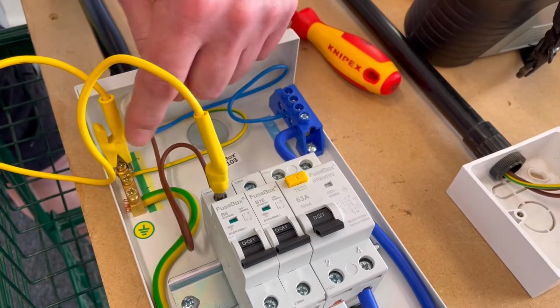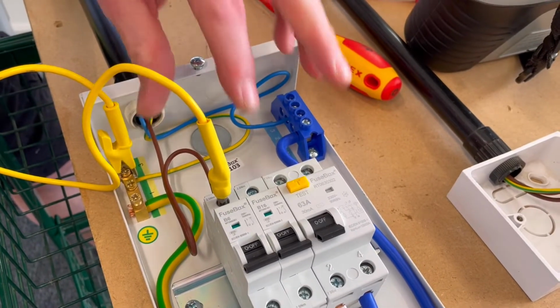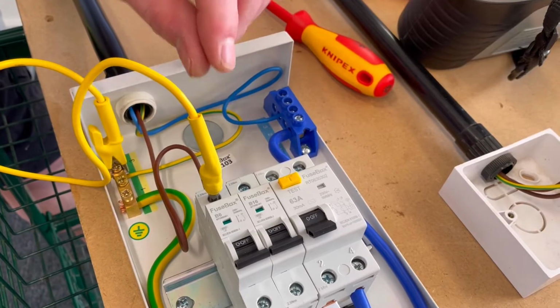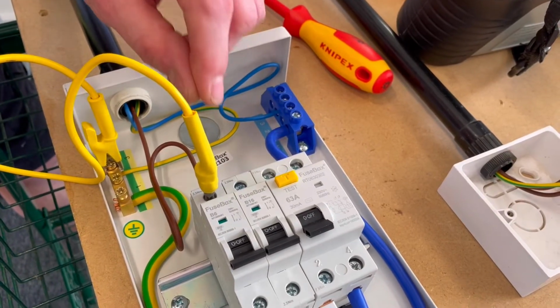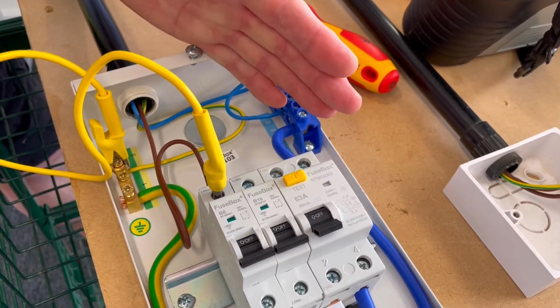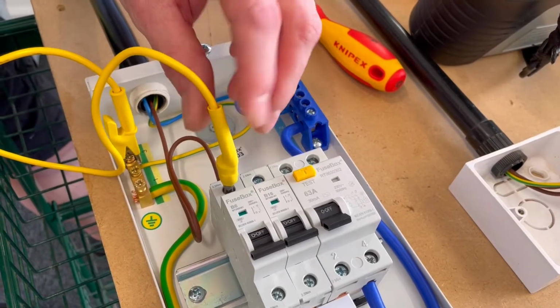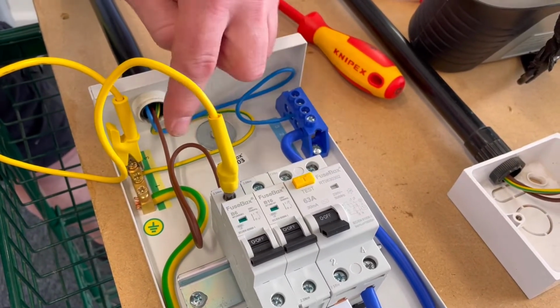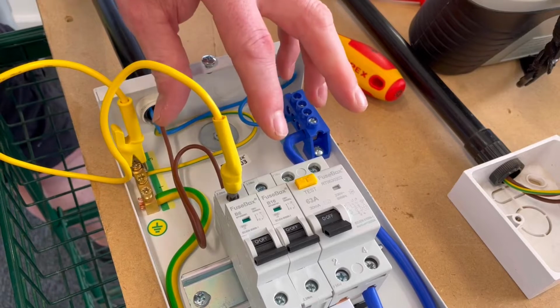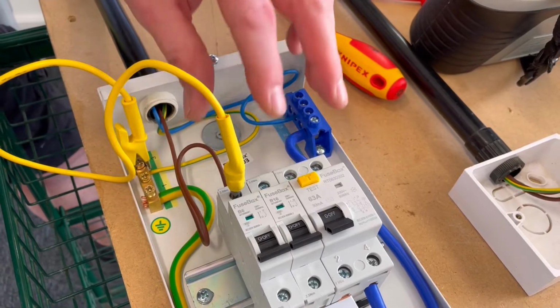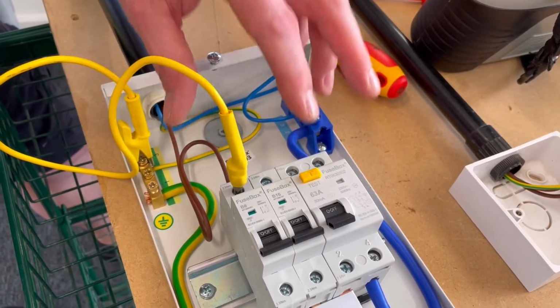So by linking the two together, our reading, which will be in ohms for our continuity test, will be recorded under the box heading R1 plus R2. R1's the line conductor and R2 is the CPC. We now need to move out into the installation and test at every point in circuit, and we need to record the highest reading achieved wherever that is in the circuit.